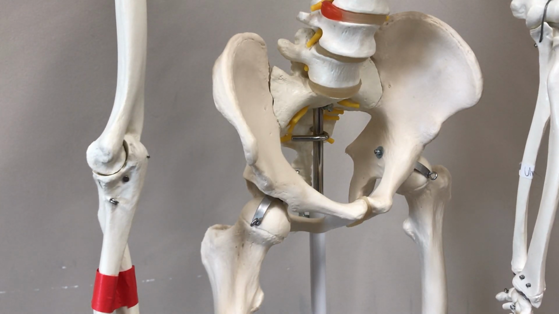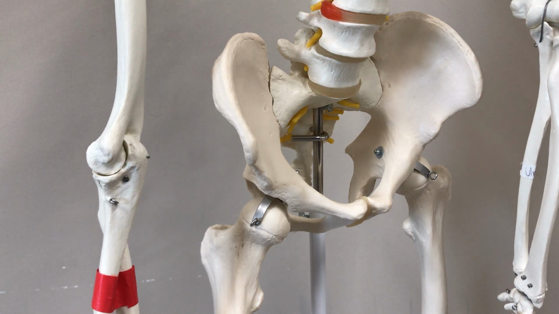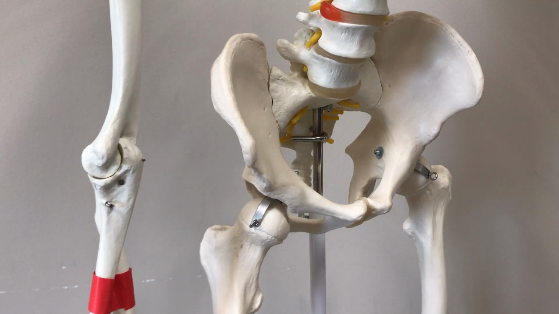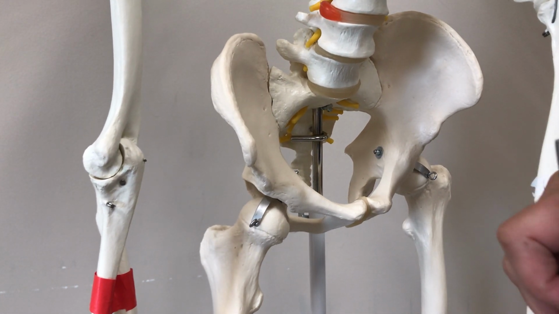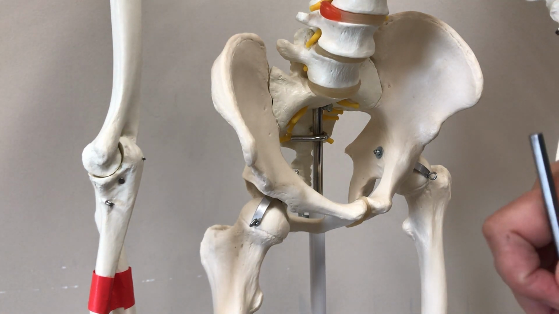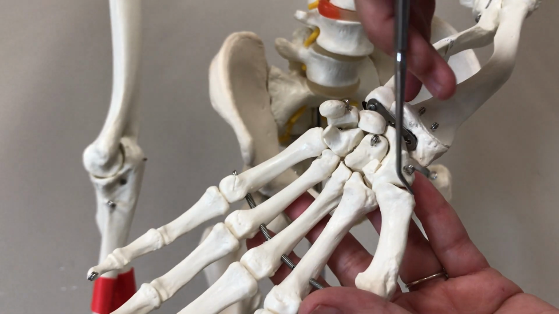The last type of synovial joint we will call saddle joint. It can be found between the trapezium and metacarpal of the thumb. It allows you to do the opposition. Here we go.